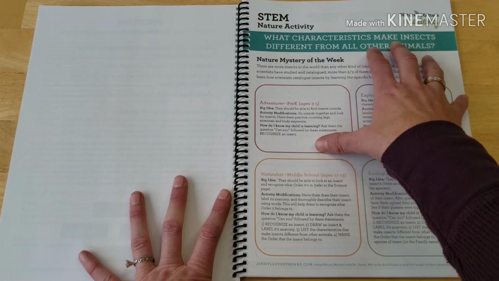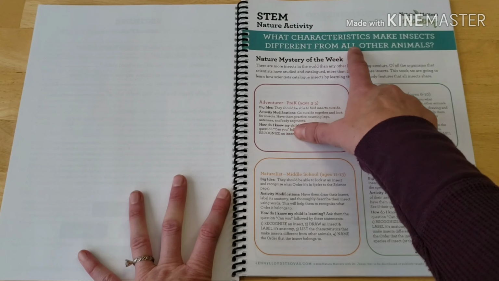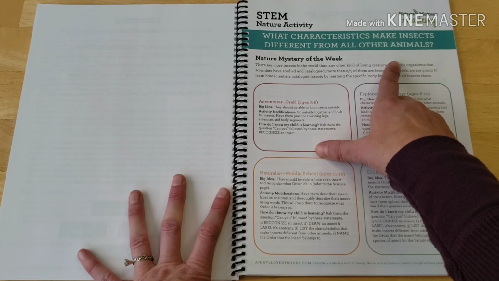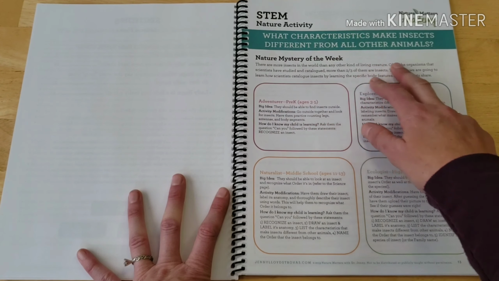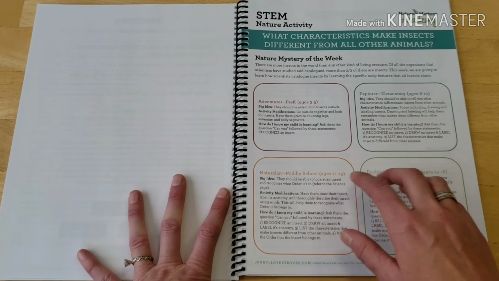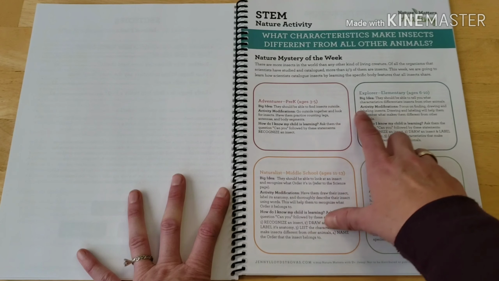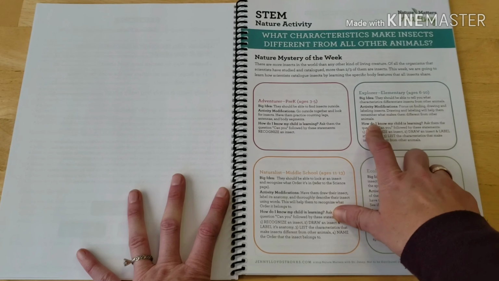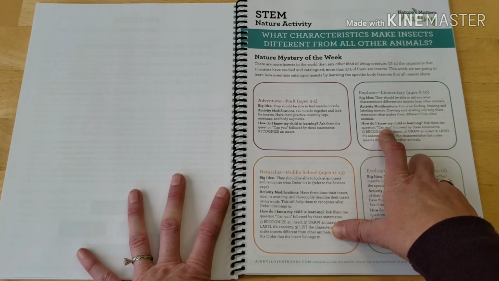So we have our question. This is what we're going to be going outside to learn. So what characteristics make insects different from all other animals? This section right here is basically describing the lesson. And then we have our 4 boxes. And these boxes have our big ideas, activity modifications, and then basically our learning objectives.